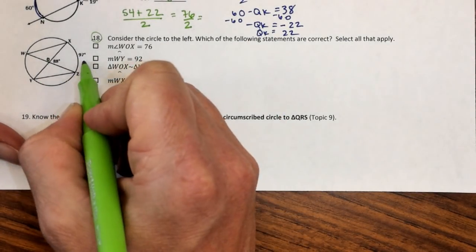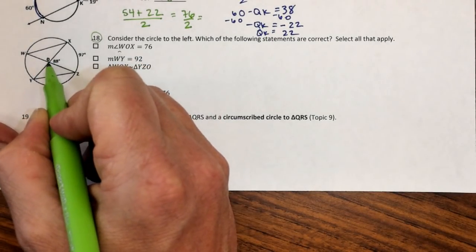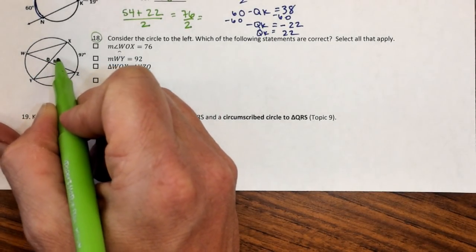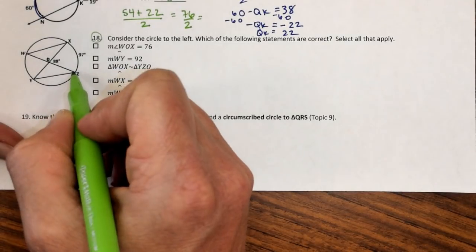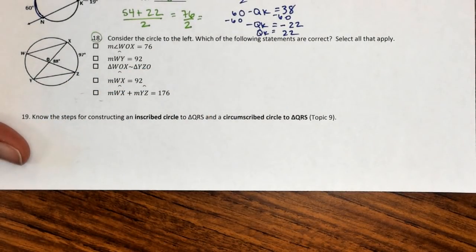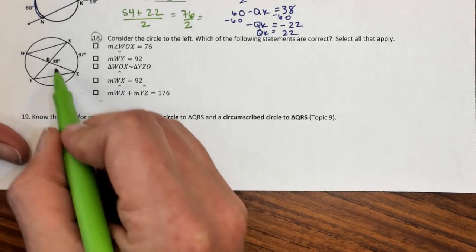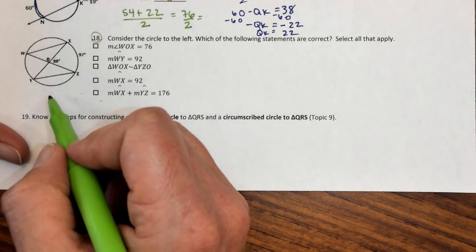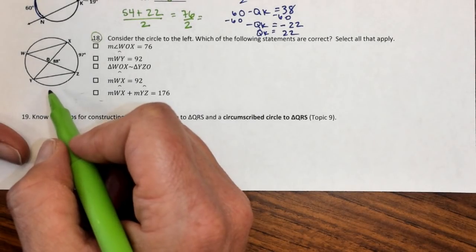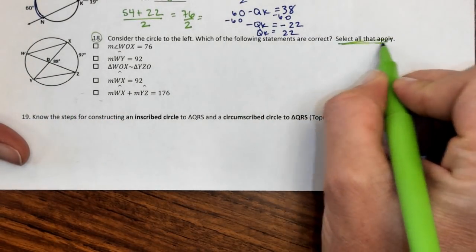And there's also a value out here. What do we think about this? Well, if O is the center, then if this is 88, this would also be 88. So that tells us it's not the center. But you need to be very careful not to make assumptions based on the fact that this is the center of the circle. Which of the following statements are correct? Select all that apply.